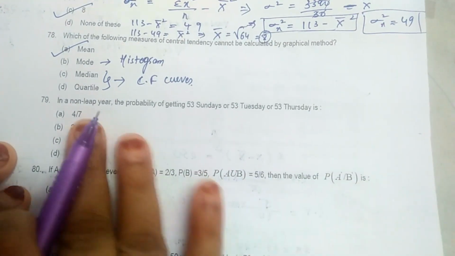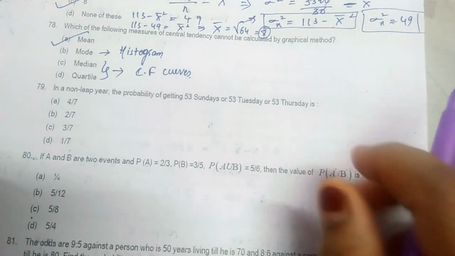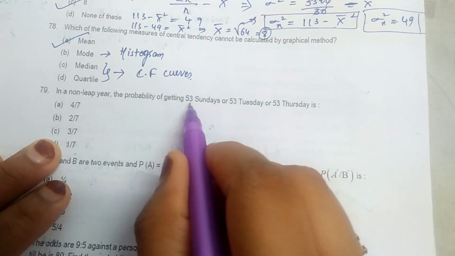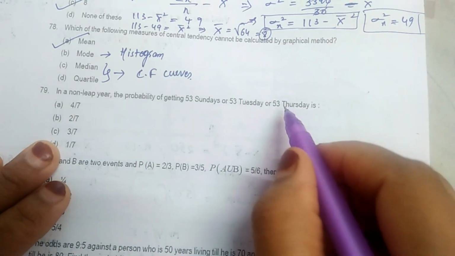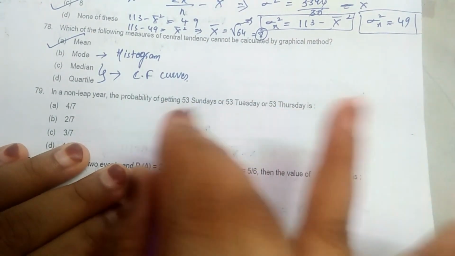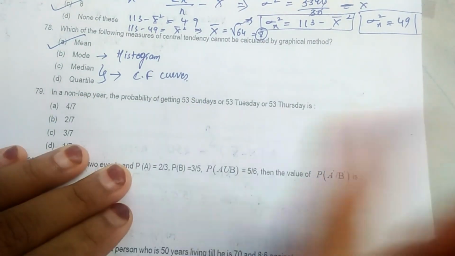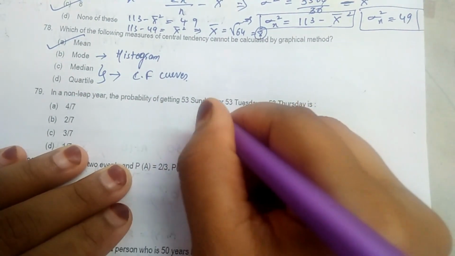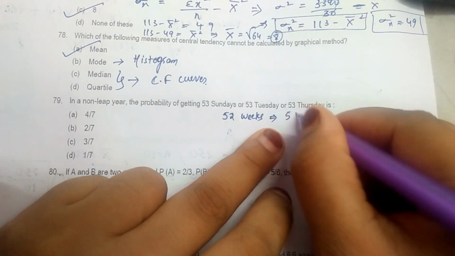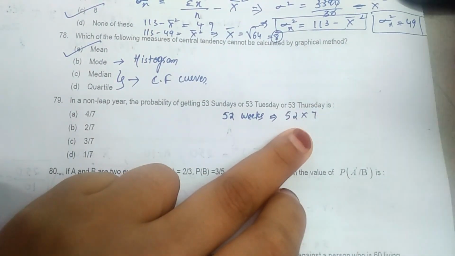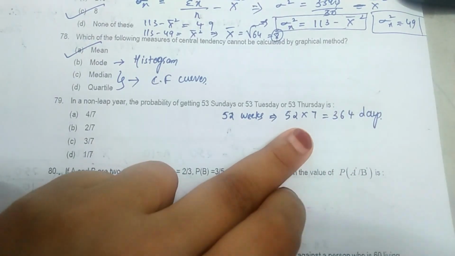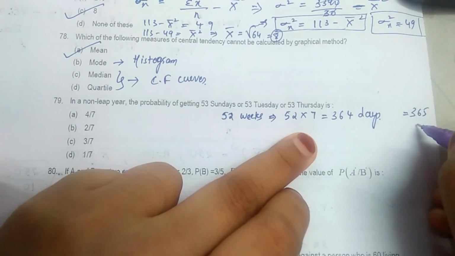Okay, next. Now this is the problem of probability. It's very simple. Let's get started with the 79th problem. In a non-leap year, the probability of getting 53 Sundays or 53 Tuesdays or 53 Thursdays is. Let's check how many weeks there are in 1 year. 52 weeks means 52 into 7, that is 364 days, right? But we know 1 year has 365 days.